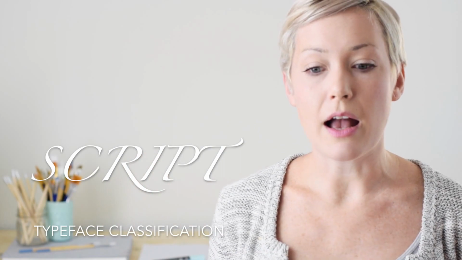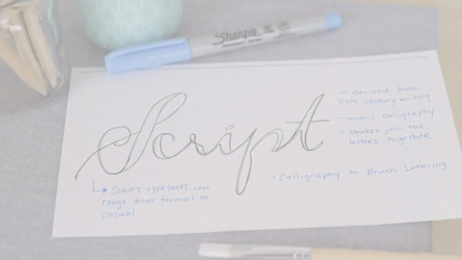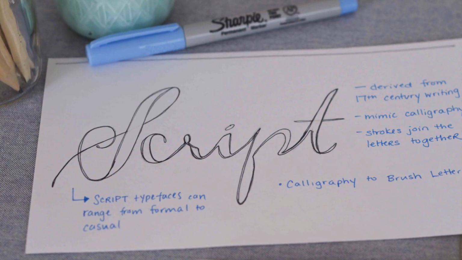Okay, next, script. I think you guys can see where this one's going. So script fonts are derived from the 17th century handwriting styles. They sort of mimic calligraphy, and they often have strokes that join each letter together. A lot of the sort of faux calligraphy and stuff that we do on this channel, all those fonts would fall into the typeface category of script, and I often like playing around with scripts and sans serif fonts. I don't often get as into the serif fonts, but that's just because I find them really difficult.